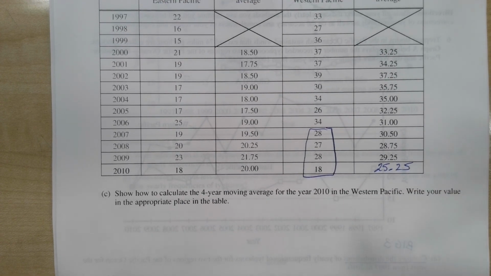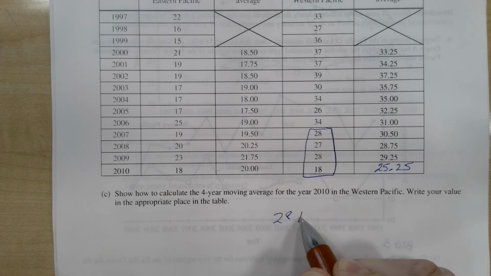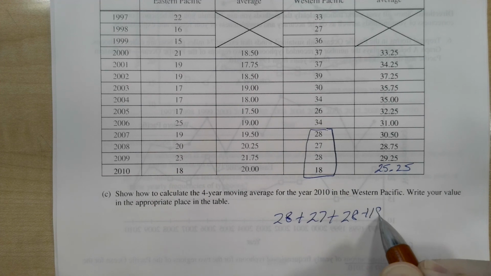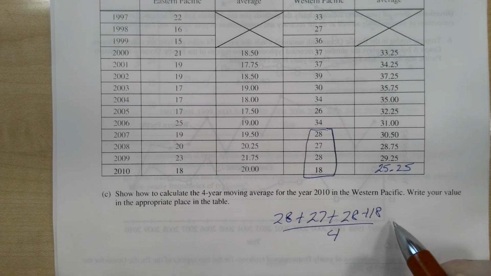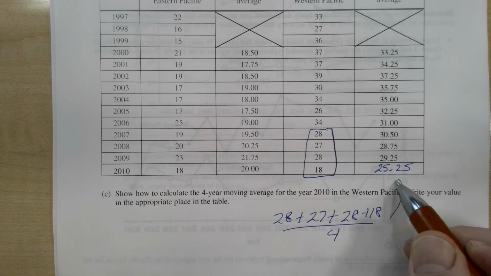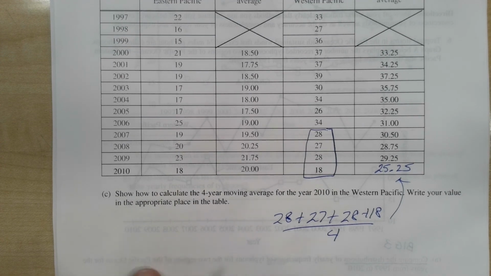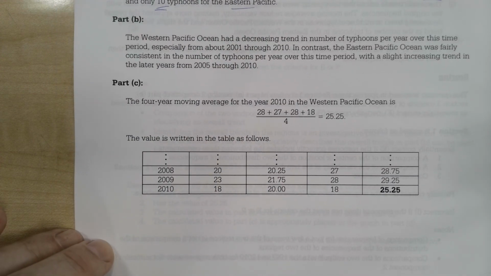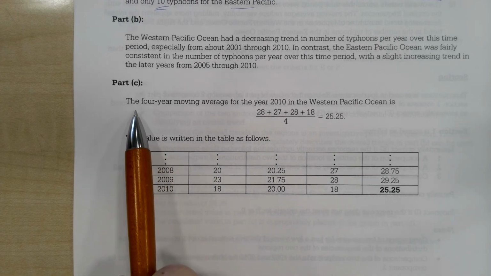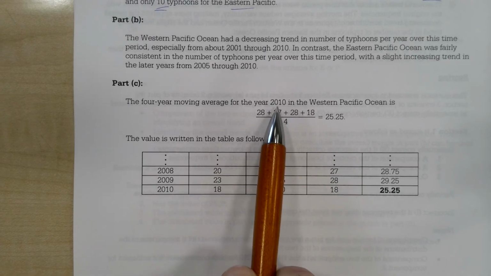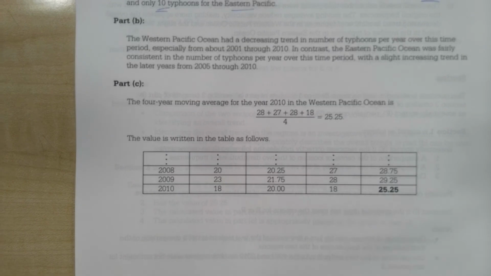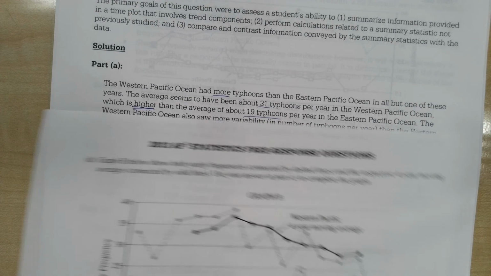Now I'm just saying it, but you do need to write it out, right? You got to show your work. You have to show your understanding. Getting the right answer is not enough. You have to show your work and then show that it equals that and then write it in. Like you should always write your context and show your work, right? Okay, let's take a quick look at the scoring guide for that part. Right, you can see that they did that right here. So they even say the 4-year moving average for 2010 in the Western Pacific, and then they show their work, and then they did their answer down there. Okay, next problem.